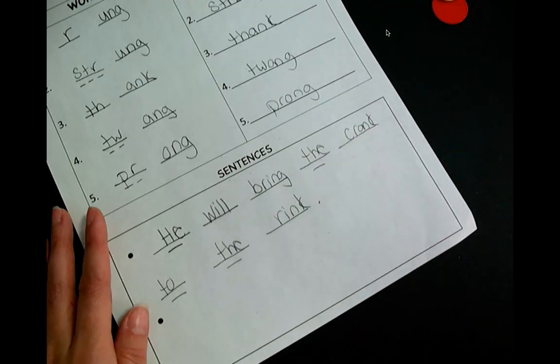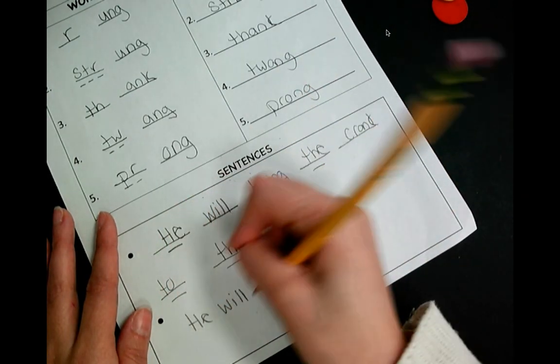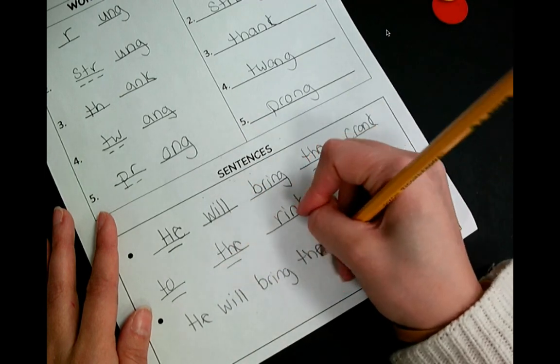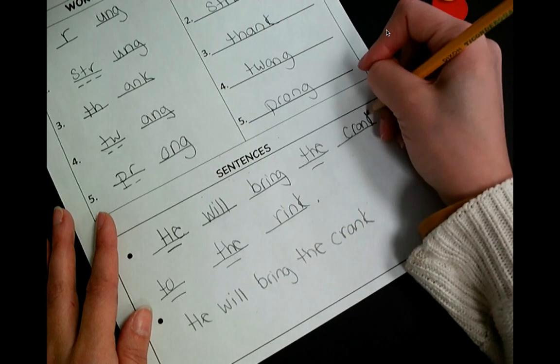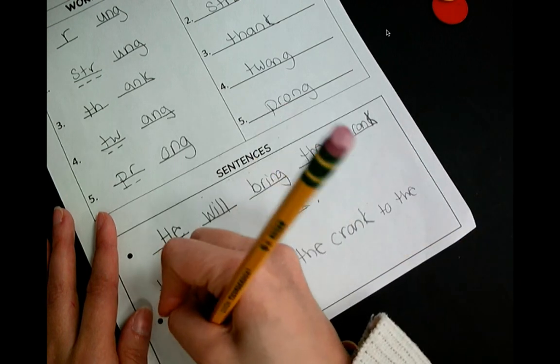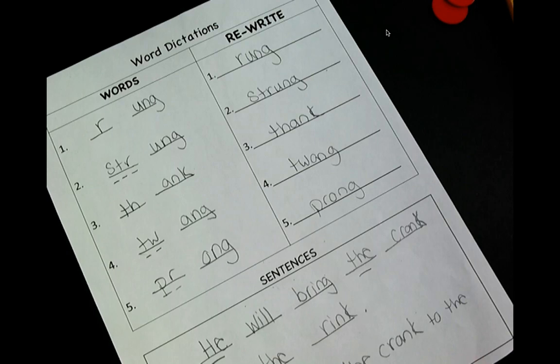If your sentence looks like mine, go ahead and rewrite it without the lines, watching your spacing, watching your cups. And we are finished. Practice your words.